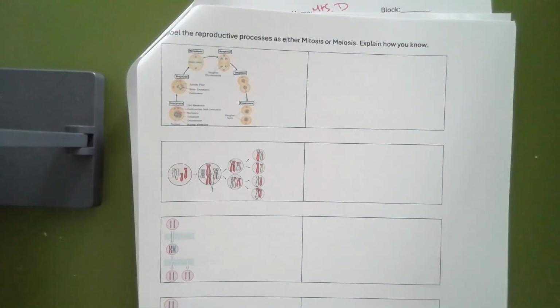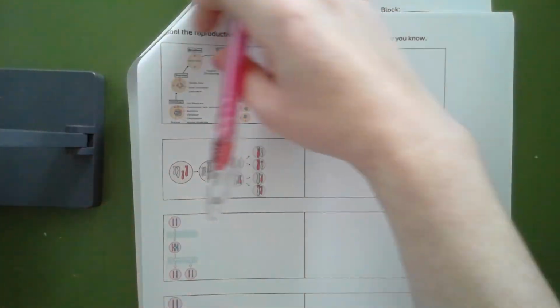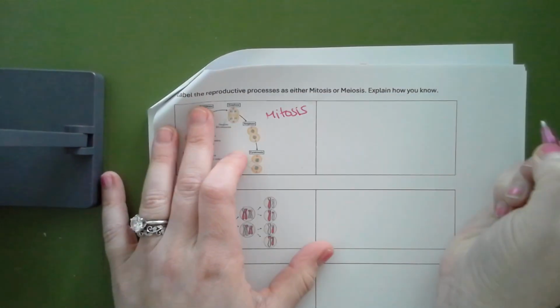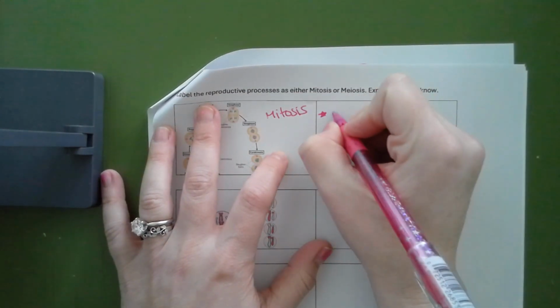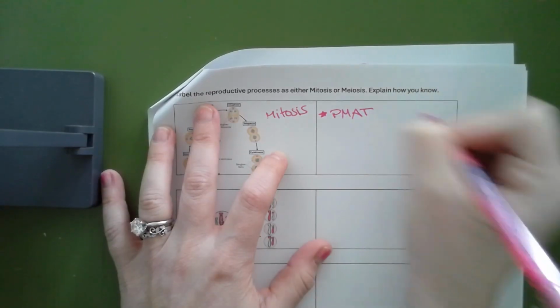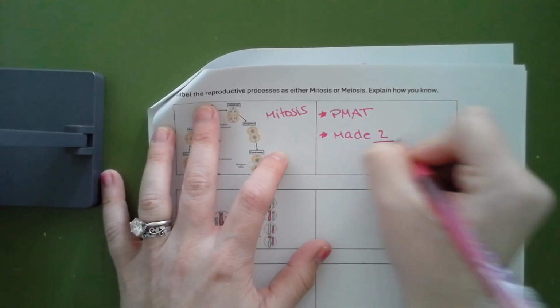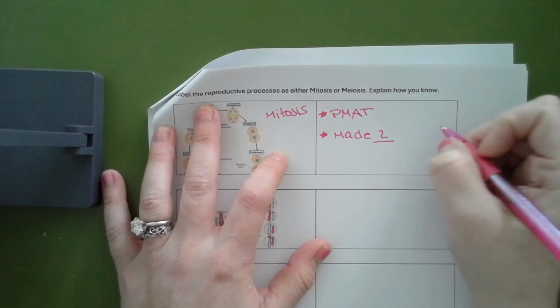There we go. Okay. What's that first one? What process? Mitosis or meiosis? How do you know? It only made 2. Okay, so it followed PMAT. And it made 2 identical or similar? Identical.